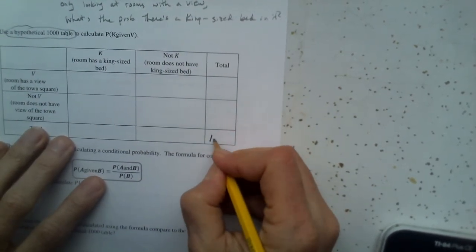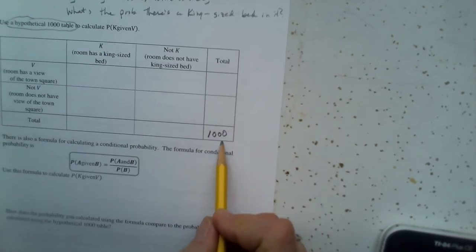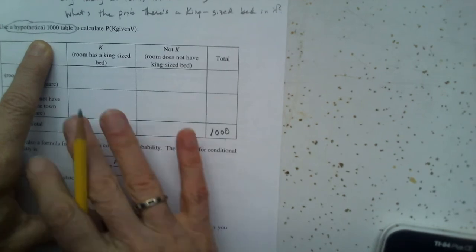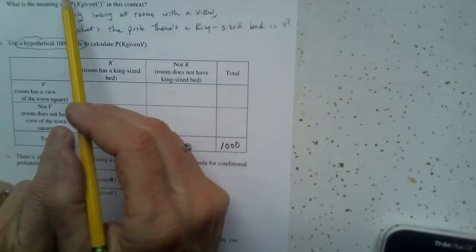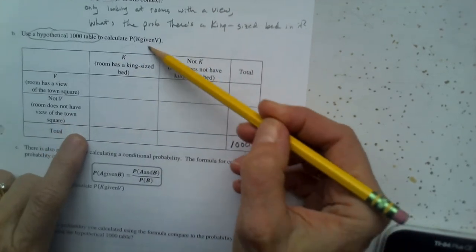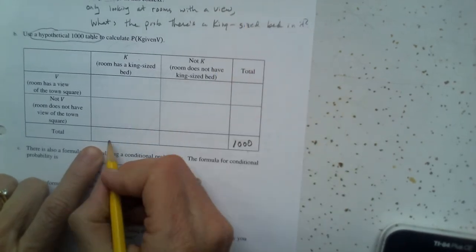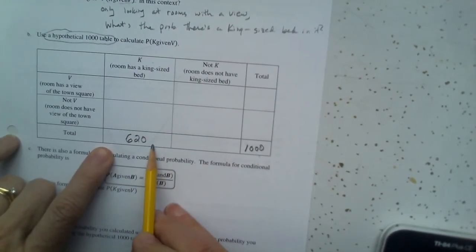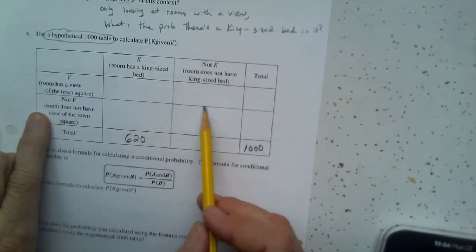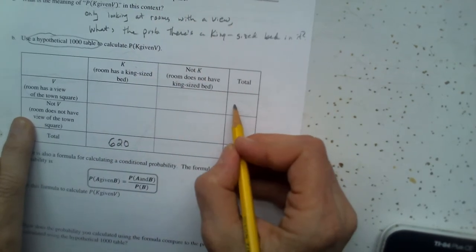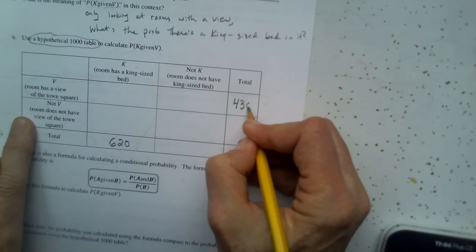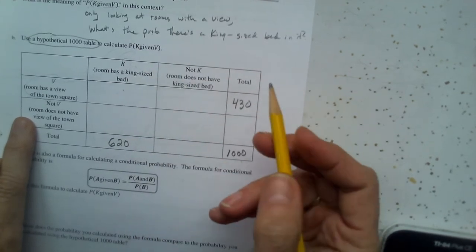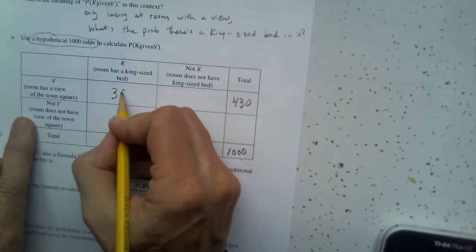So we're going to have our hypothetical 1,000 table like we learned yesterday. You're going to start out with a total of 1,000. Let's imagine that this hotel has 1,000 rooms in it. That's what this hypothetical 1,000 table really means, and that helps us fill out probabilities here. So the probability that the room has a king-size bed, this is the king-size bed column, K, is 0.62. So we have 620 because 0.62 times 1,000 is 620. The probability that it has a room with a view of the town square is 0.43. 0.43 times 1,000 is 430. And the probability that it has both a king-size bed and a view is 0.38. So 0.38 times 1,000 is 380.